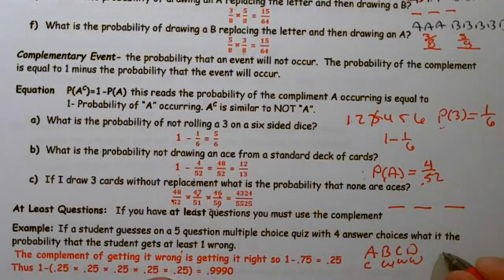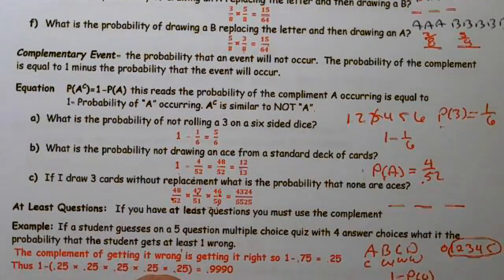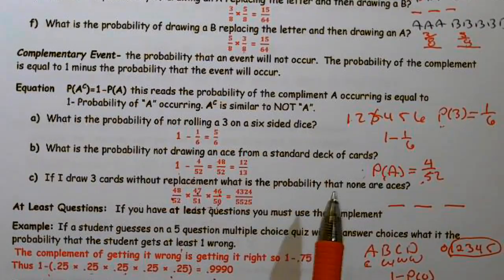What is the probability the student gets at least 1 wrong? All right, so that means we could get 0 wrong, 1 wrong, 2 wrong, 3 wrong, 4 wrong, or 5 wrong because there's 5 questions. We want at least 1, so I could do 1 minus the probability of 0 wrong. The probability of none wrong would mean that I got them all correct. And the probability of correct is 0.25, so 1 minus 0.25 to the 5th power. So the probability of getting at least 1 wrong where you just guessed is pretty high, almost 100%.